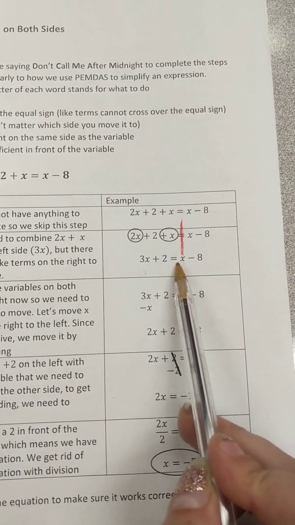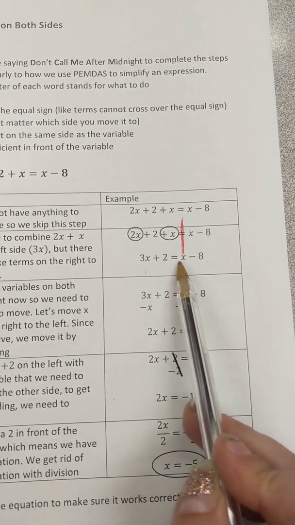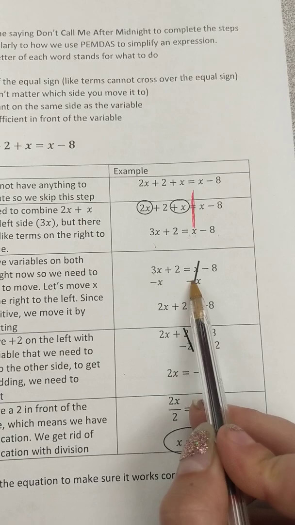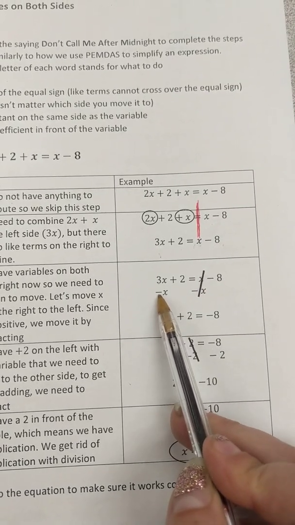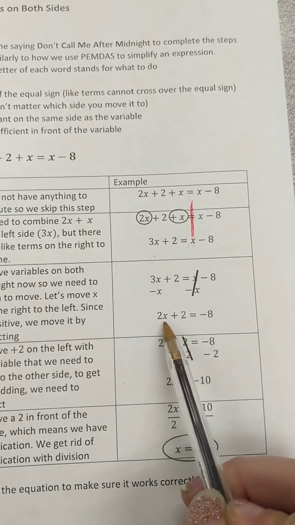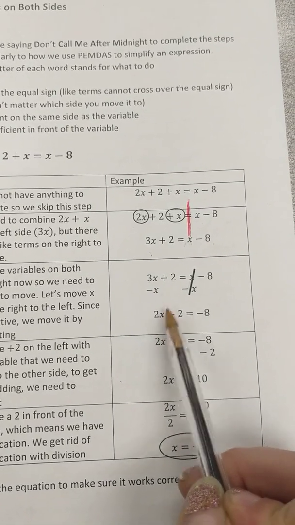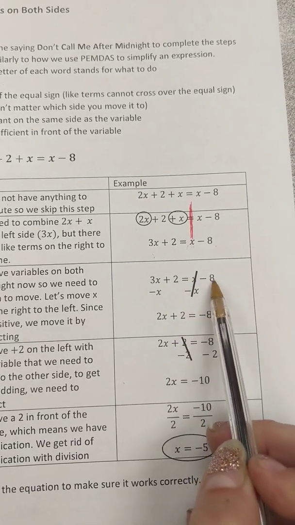I don't have a symbol here, so it's positive. So I'm going to move it by doing the opposite. I'm going to need to subtract. So if I subtract x, that makes x minus x is 0, goes away. And I'm going to subtract x over here. So 3x minus x leaves me with 2x. And then plus 2 equals, those canceled out, negative 8.